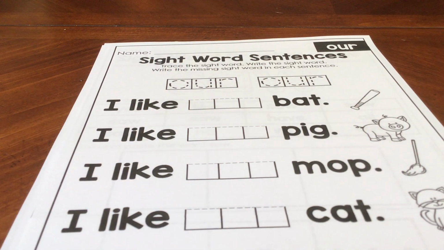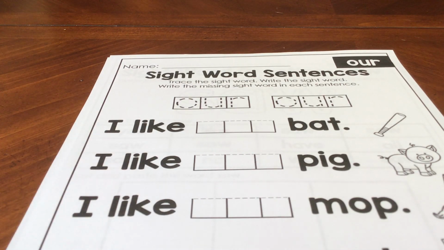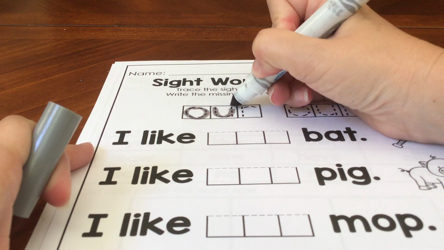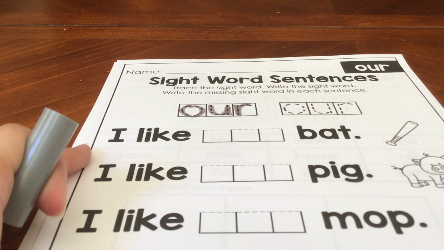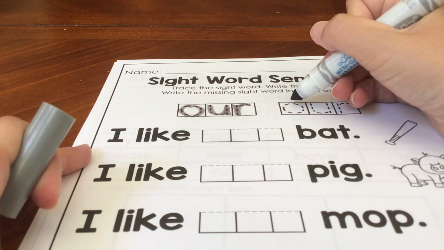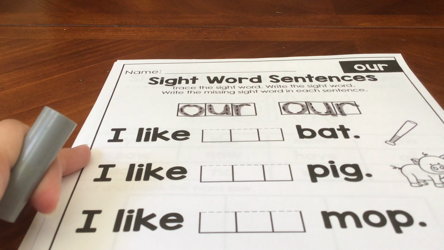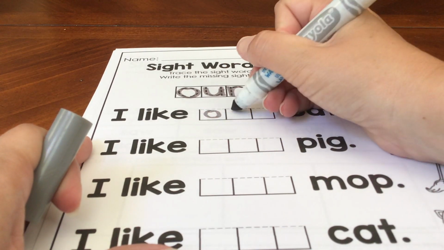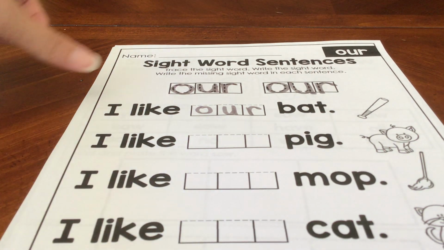All right, sight words for today. Our sight word is, let's see, I'm going to use gray. O-U-R, our, like our house, our school, our class. O-U-R, our. Then you're going to write it in the boxes. O-U-R, our.